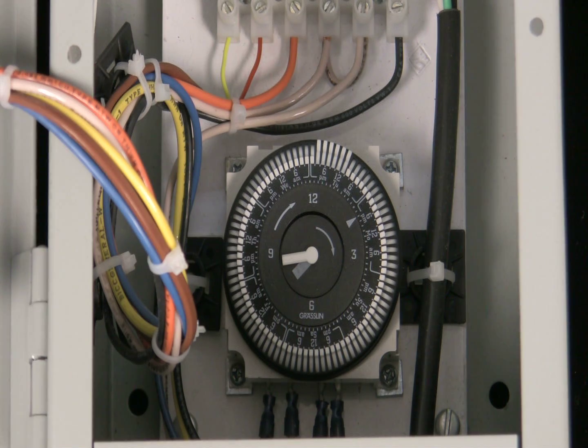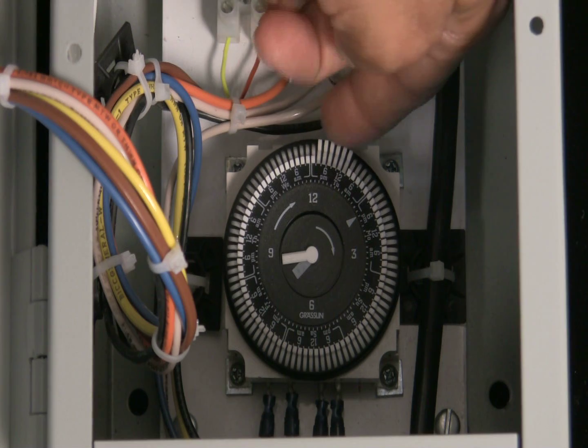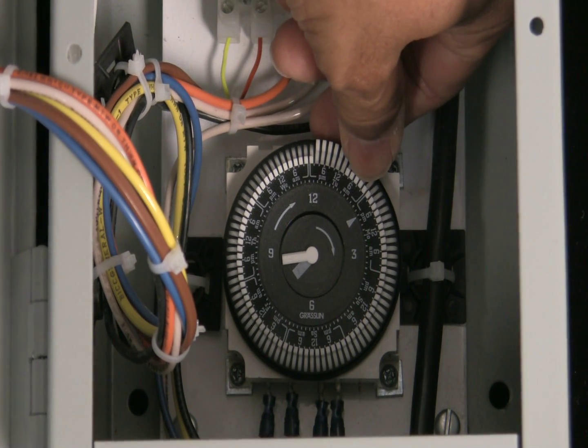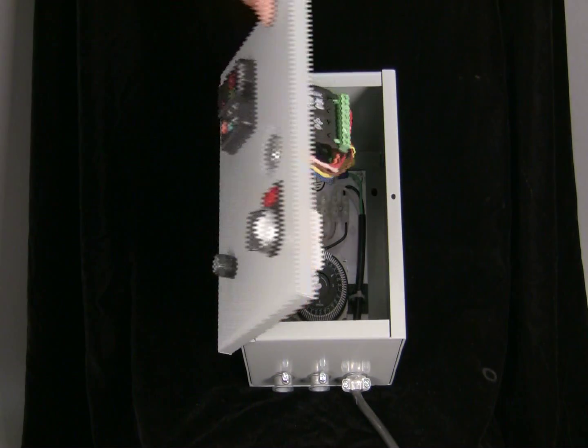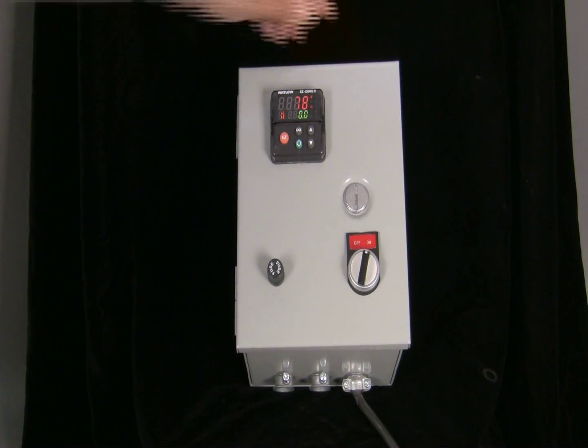All tabs that are down means the oven will be off during this time, and all tabs that are pulled out means the oven will be on at that time. This concludes the programming of the EZ controller.